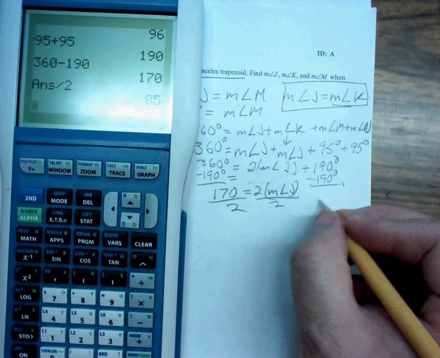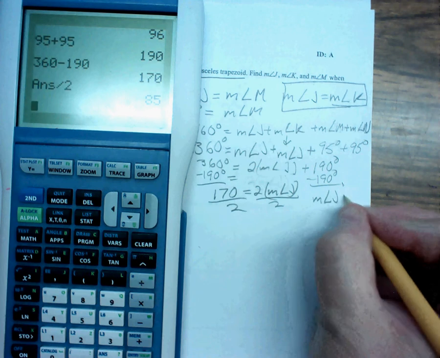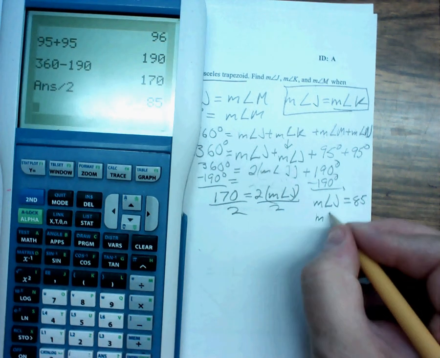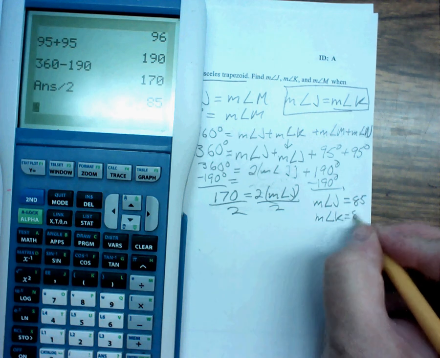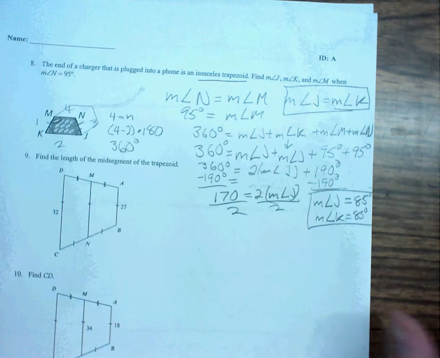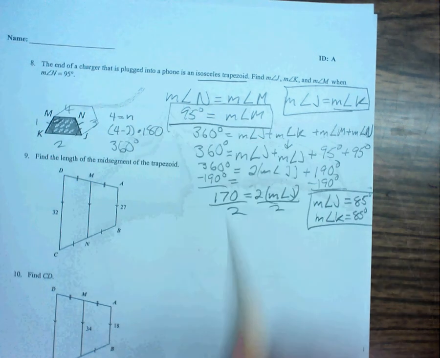And I get the measure of angle J is equal to 85, which, by the way, is the same as the measure of angle K, which is 85. So I've got this done, and then I've got this done. Okay?